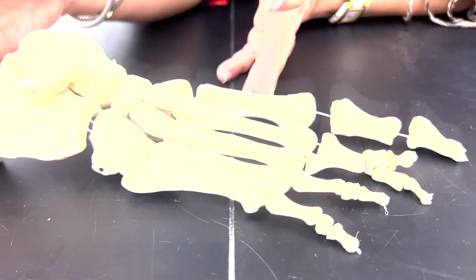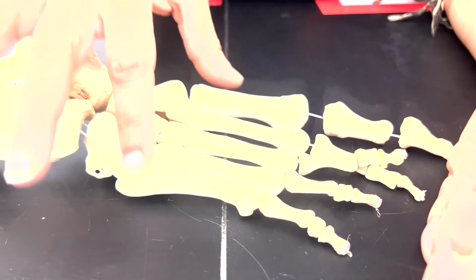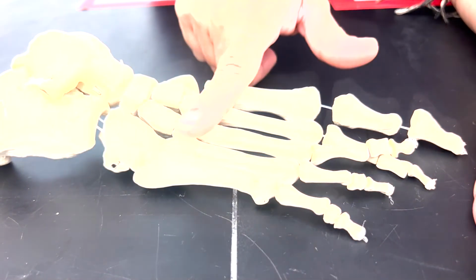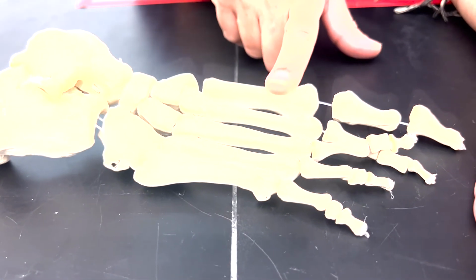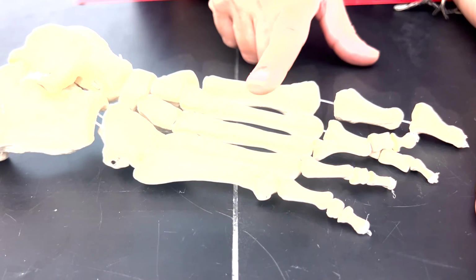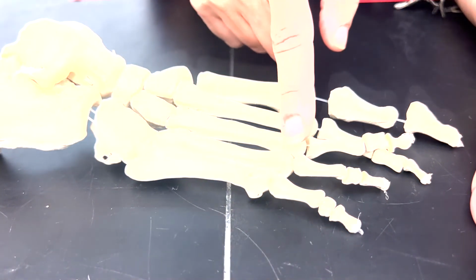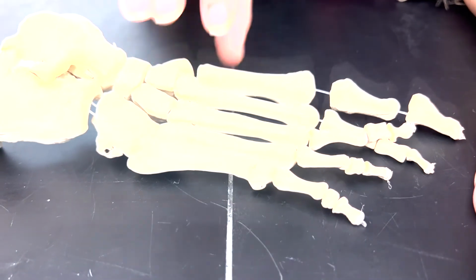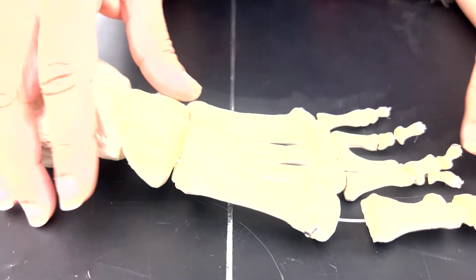Now this is the proximal end. This is the distal end. So these are your metatarsals. Metatarsals make the sole of your foot, just like metacarpals make the palm of your hand. The flat surface is the base. You can see from the back side, the rounded surface is the head.